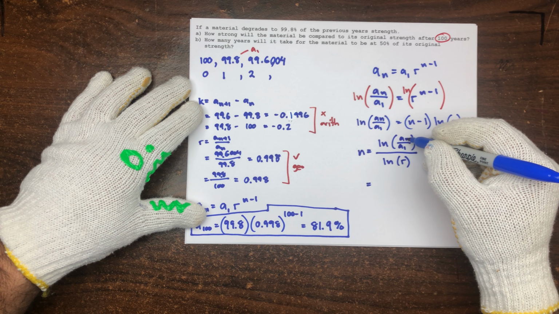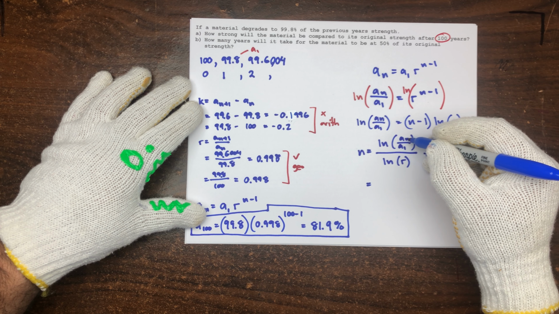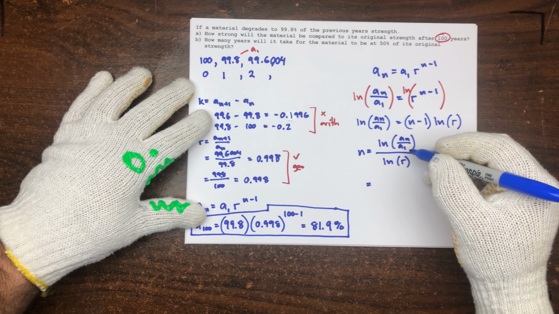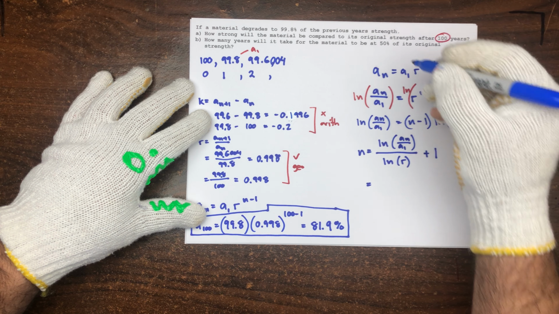So a to the n was 50, because a to the 1 was 99.8, and a to the n is 50%.